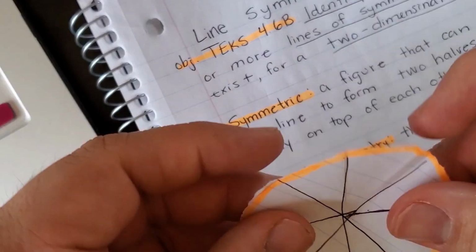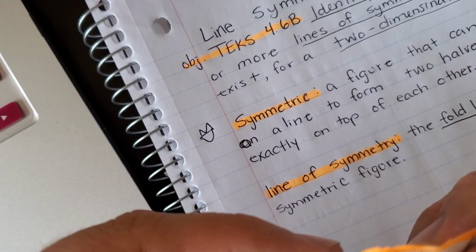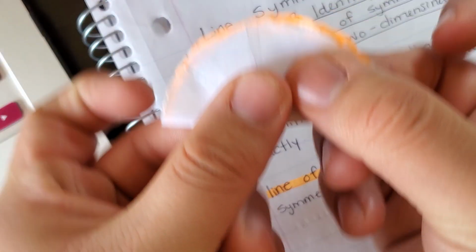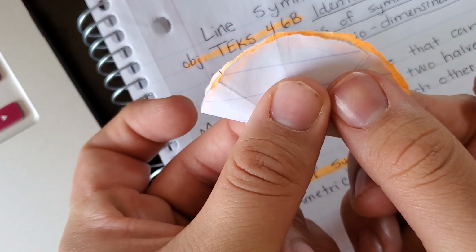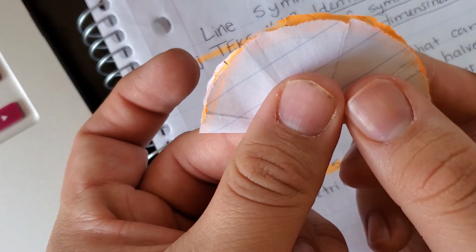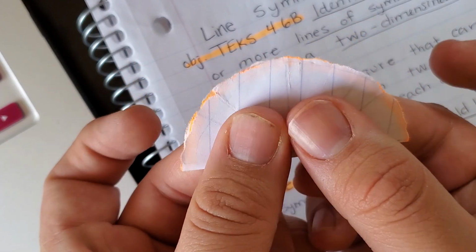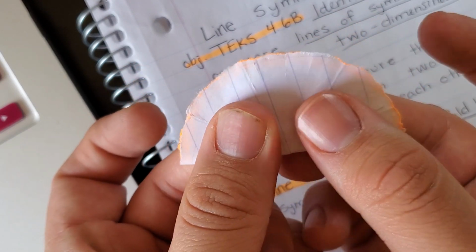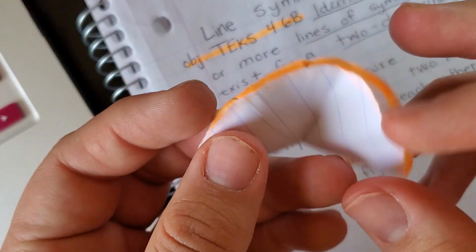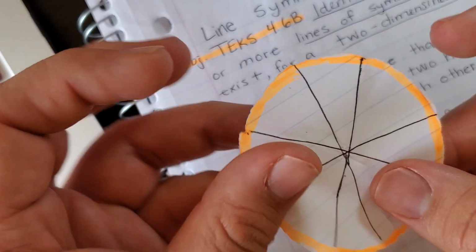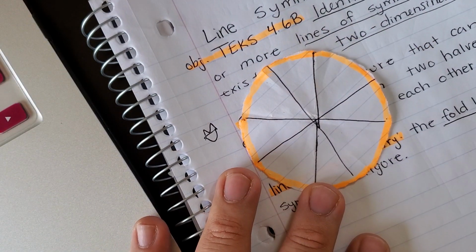So you can notice that I can fold my circle in any way, right? I can even move it as I'm making different folds. Move it a little bit. A circle has a ton of lines of symmetry. A circle is infinite in lines of symmetry. Okay? So, lines of symmetry love the circle because it can have a lot of lines of symmetry. Okay?